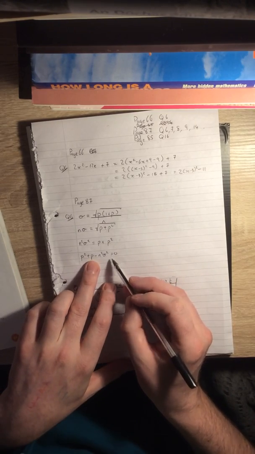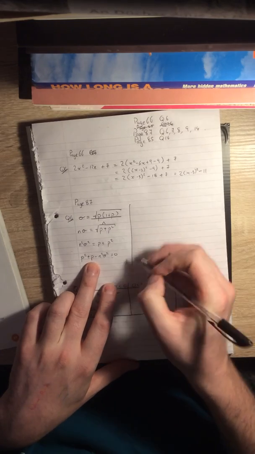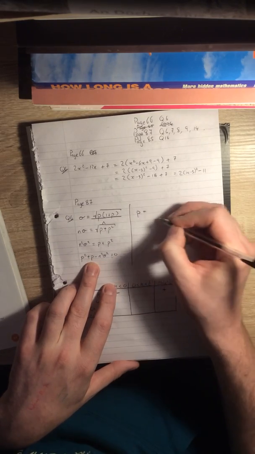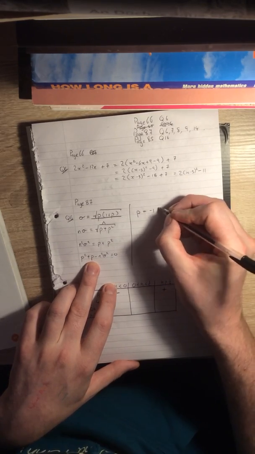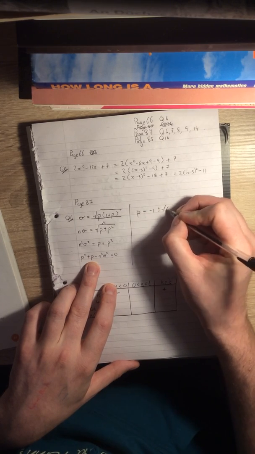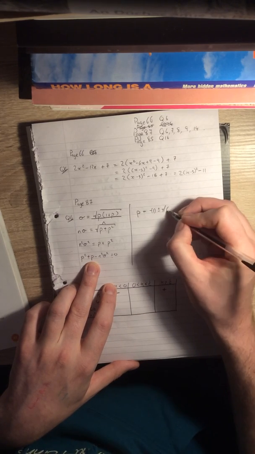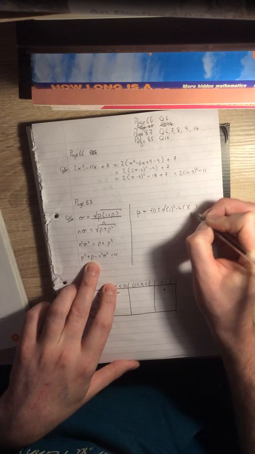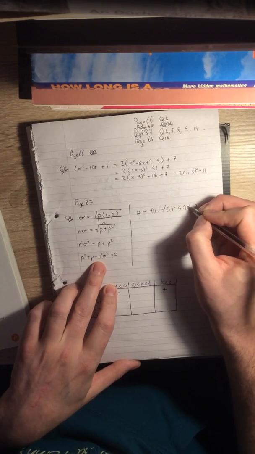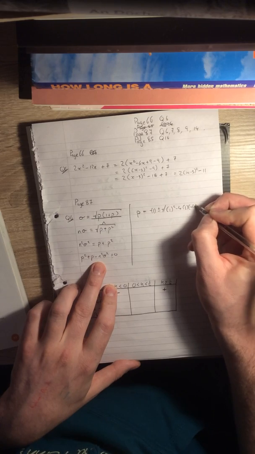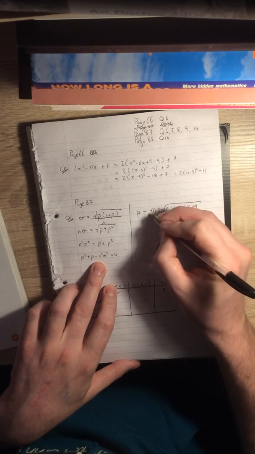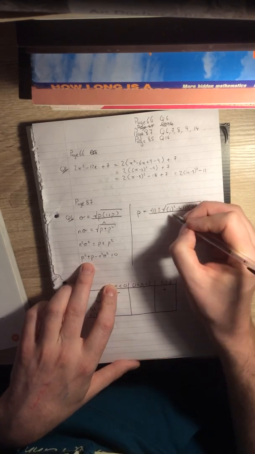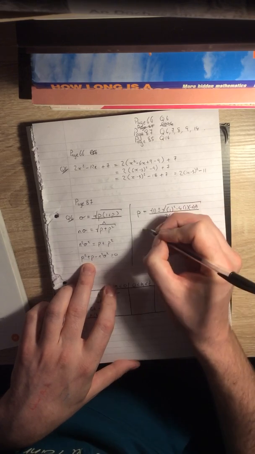So they want us to solve that to get a value for p, and that's going to be when p is minus 1 plus or minus the square root of, that's your b, 1 squared minus 4, a is 1, c is minus n squared sigma squared, all over twice a, which is twice 1.